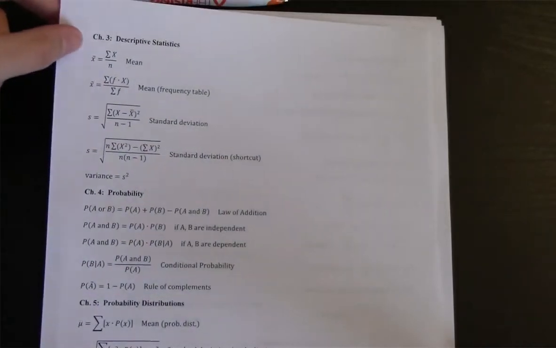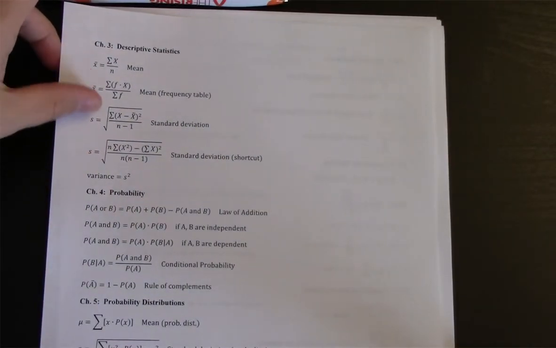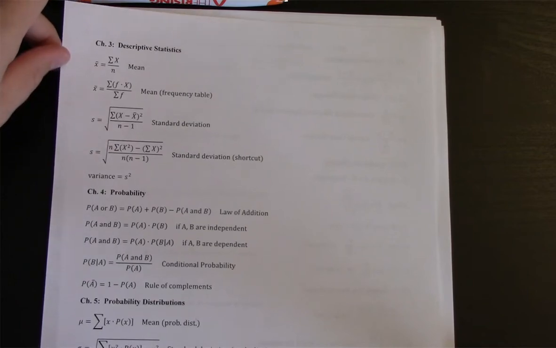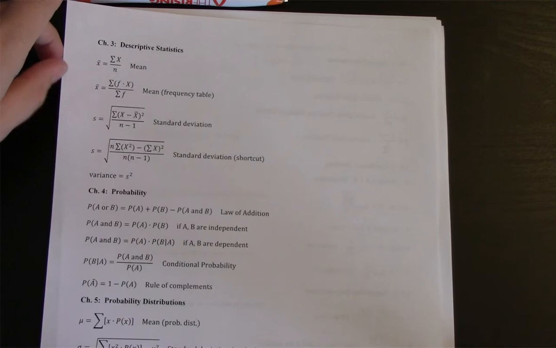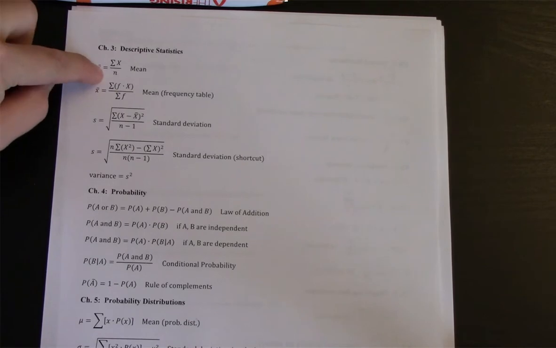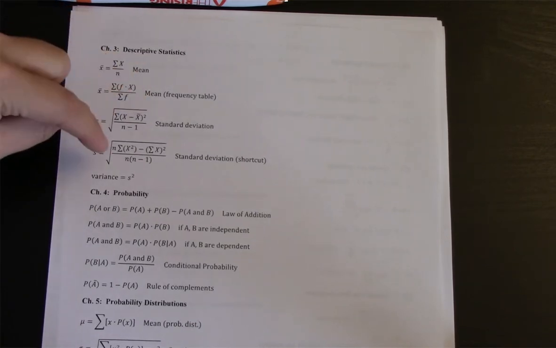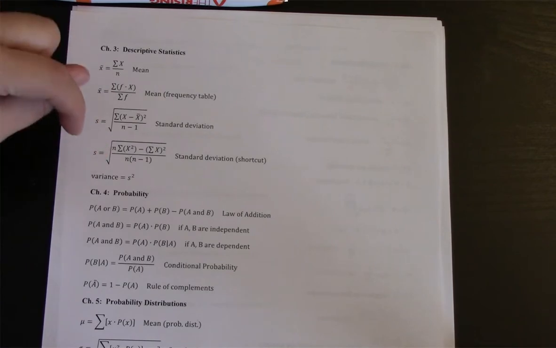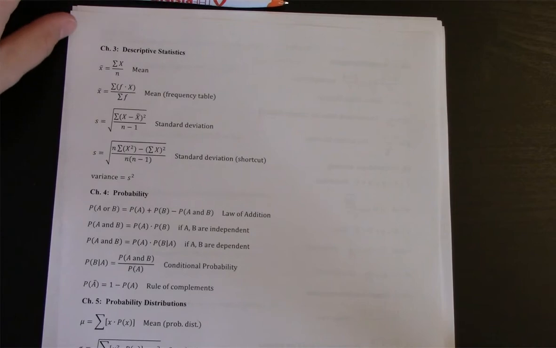exam. Notice these formulas here. These are from Module 3, and so you might be using these, and you want to be familiar with which formulas you'll be given and which you won't. Some formulas you will need to memorize, but the mean for data, mean for a frequency table, standard deviation, and the shortcut standard deviation, and the variance equation are all going to be provided. So get used to using these.